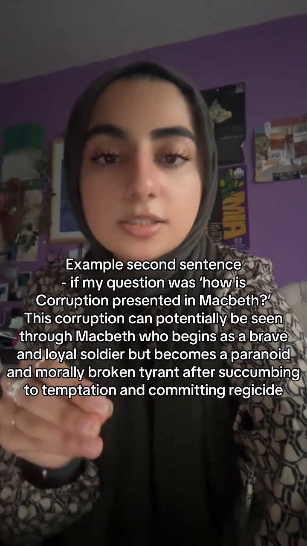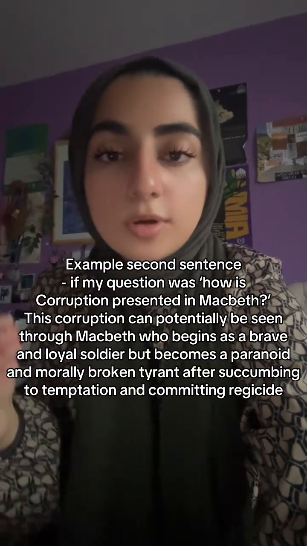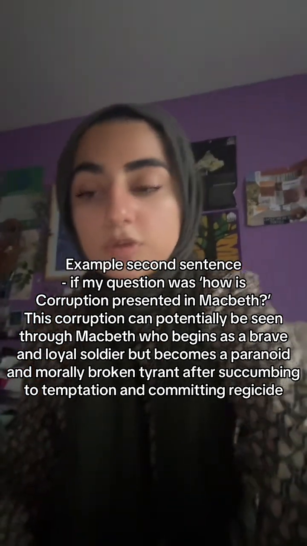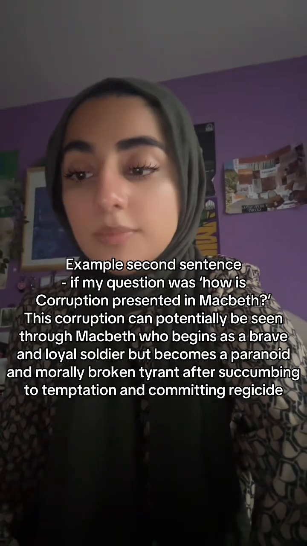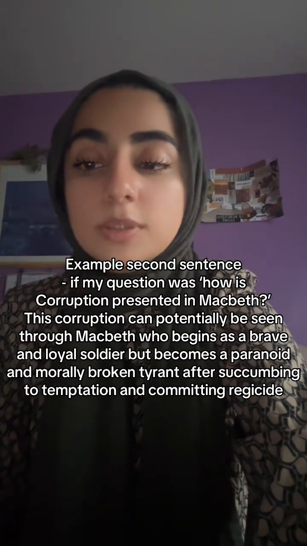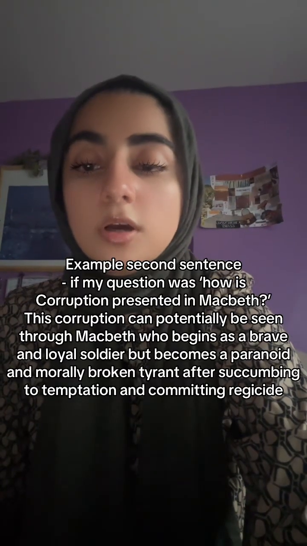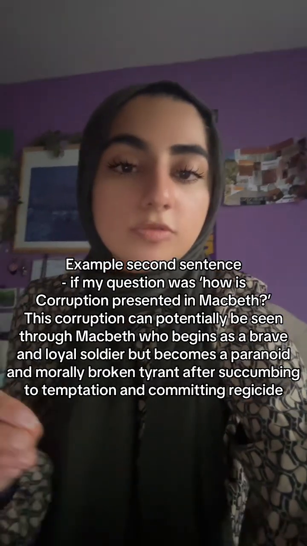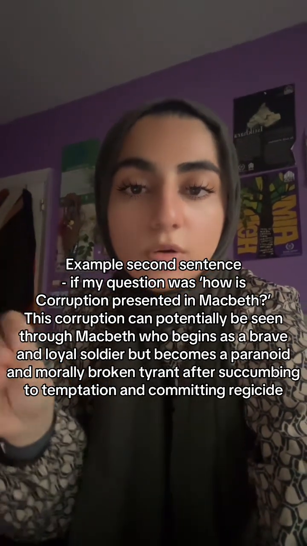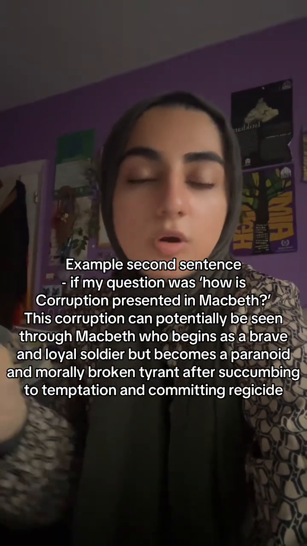Now my second sentence would actually specify who I am going to speak about in the play, so it should be a clear inside-the-text reference. So for that I could write, this corruption can potentially be seen through Macbeth, who begins as a brave and loyal soldier but becomes a paranoid and morally broken tyrant after succumbing to temptation and committing regicide. So the important part of a thesis is that you have an overall summary of the play, which shows your development of a character from the beginning to the end. So it shows how he starts and how he ends.